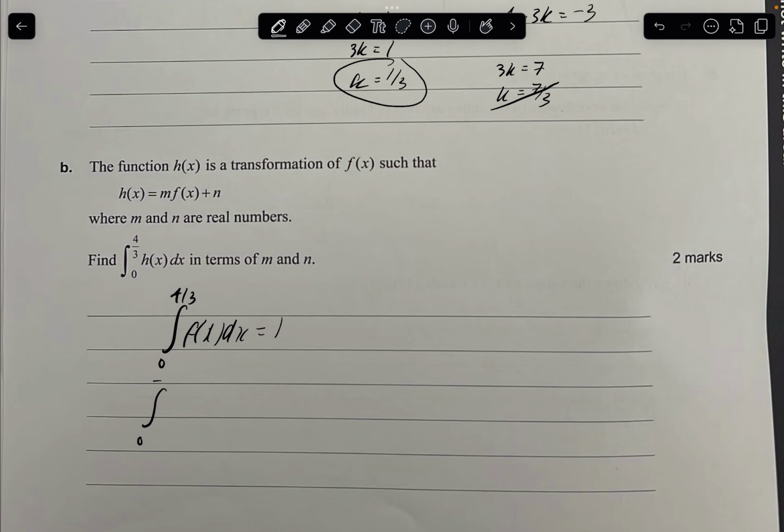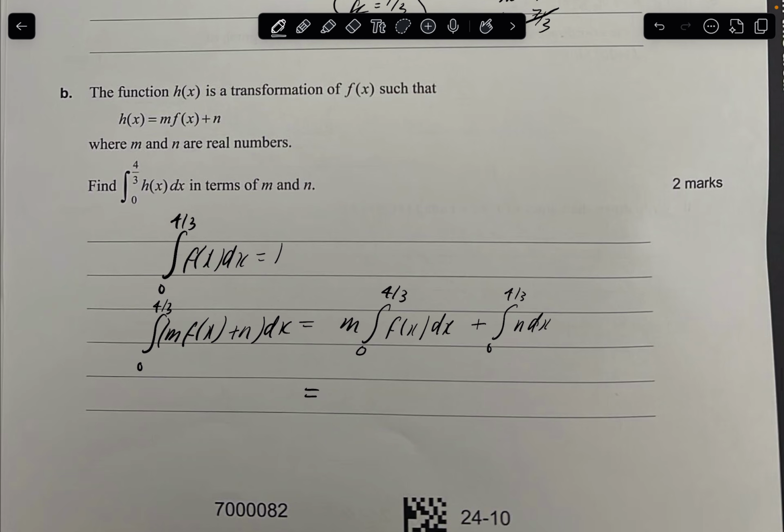Therefore, the integral from 0 to 4/3 of h of x, which is m f of x plus n dx, is equal to m times the integral from 0 to 4/3 of f of x dx plus the integral from 0 to 4/3 of n dx, which is m times 1 plus 4/3 n.